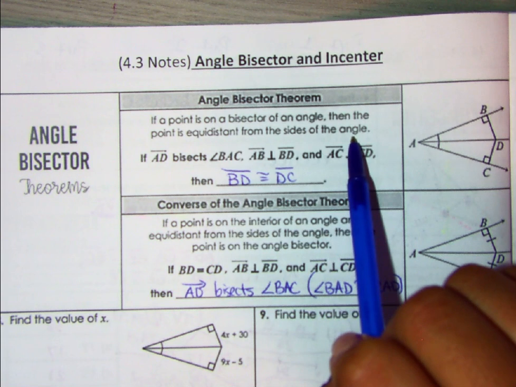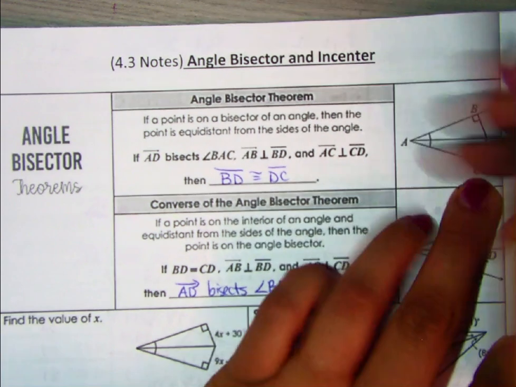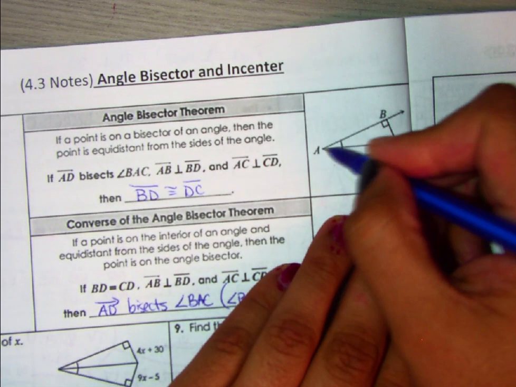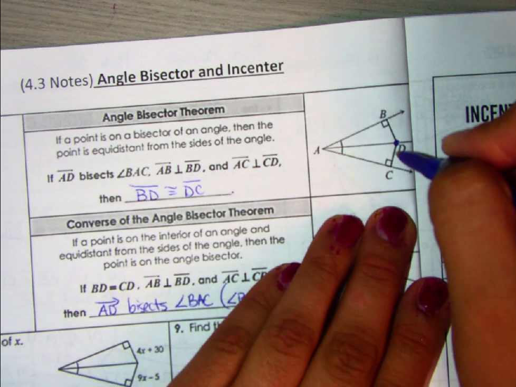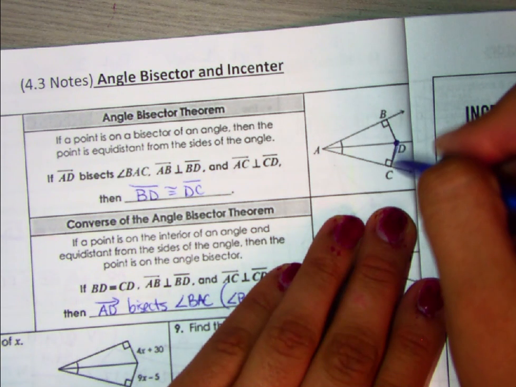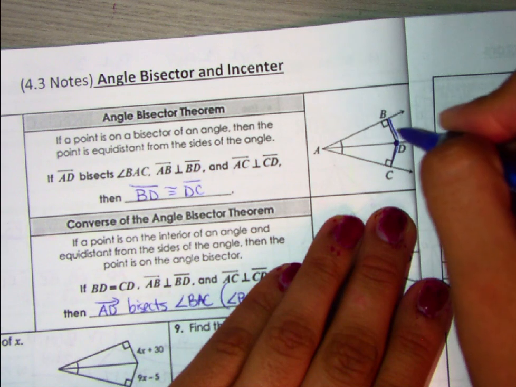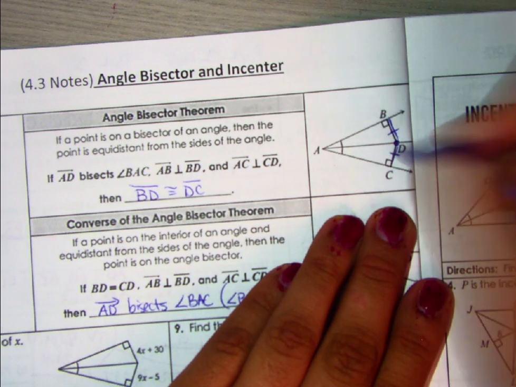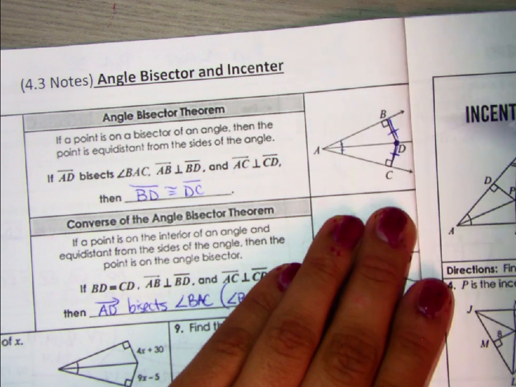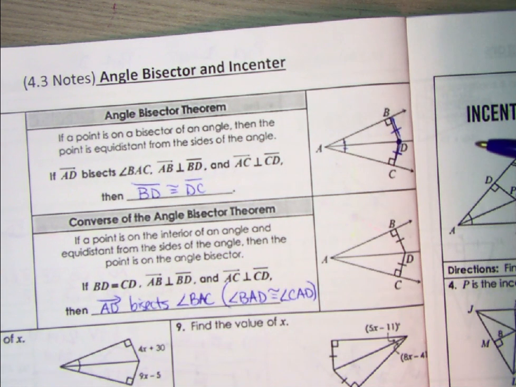sides of the angle, which means here, this point right here, it's a point on the angle bisector, and it's equidistant to the angle, which means that here and here, these are equal. And also these two angles are equal. Okay?